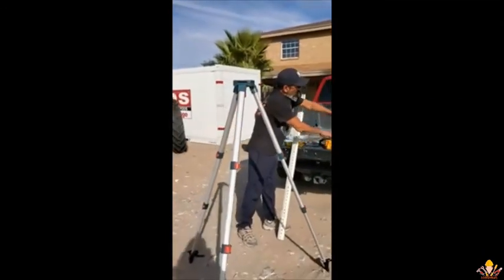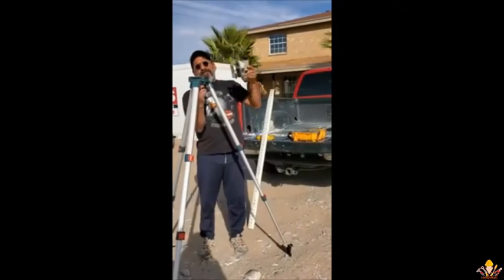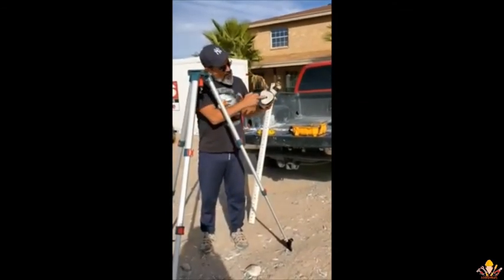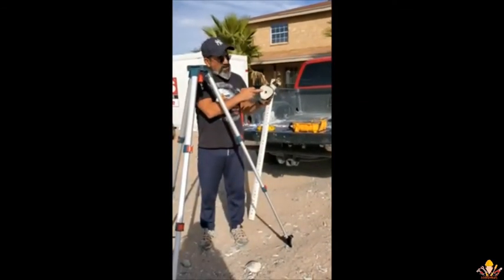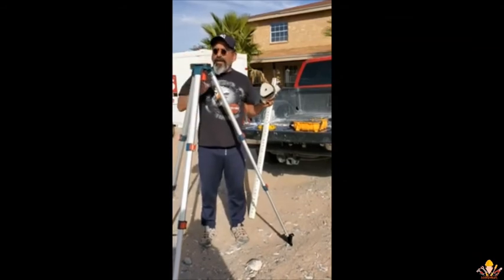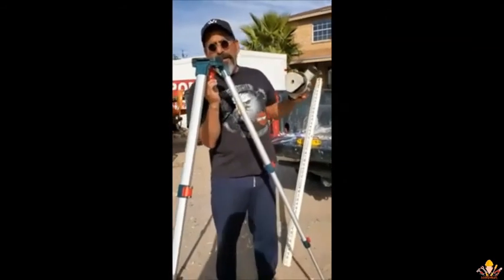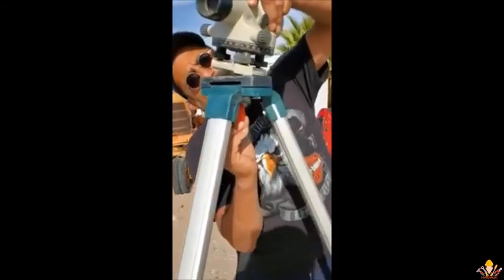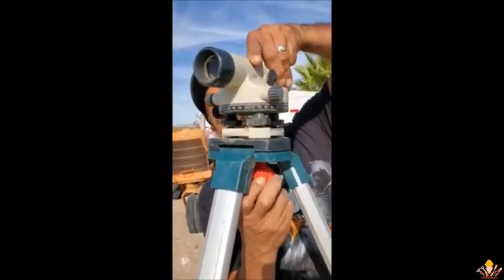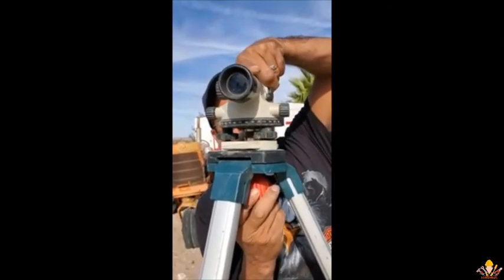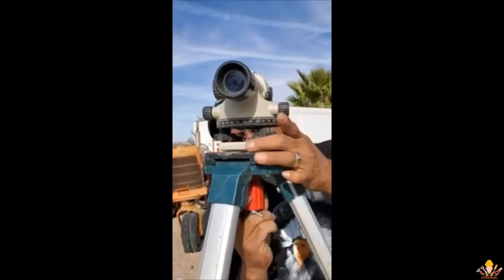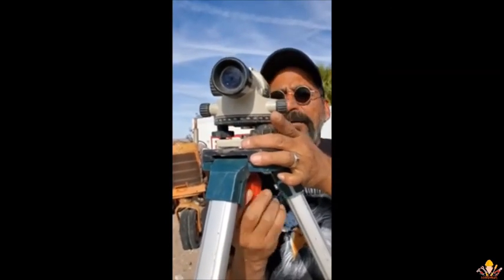We then take our transit level and we affix it to the base of the tripod with the screw here, the affixing screw. So we place it on top, pretty much match the pattern that's on there, and we tighten it down.